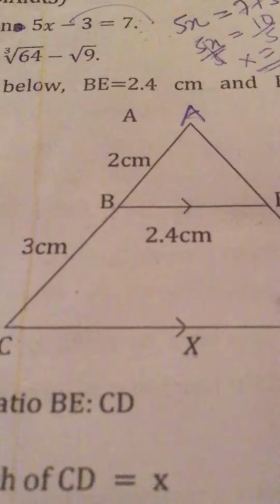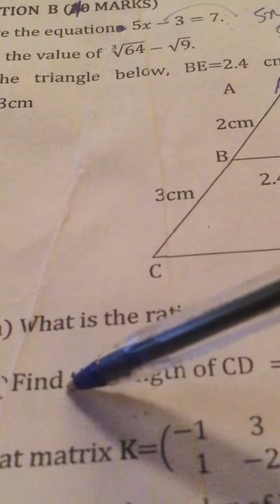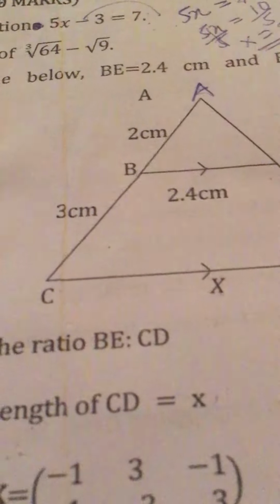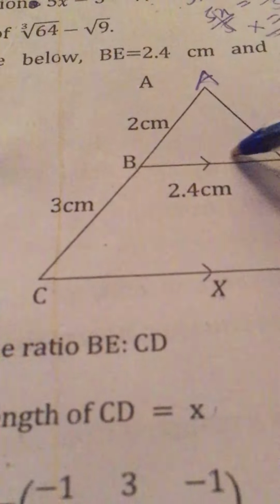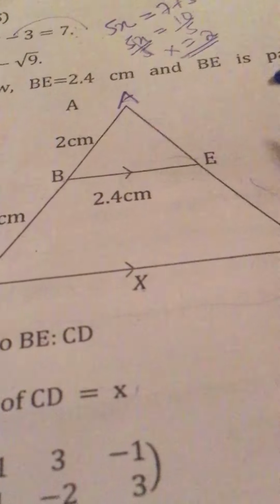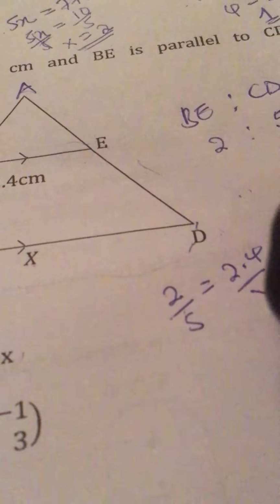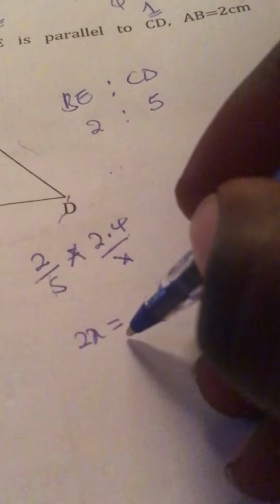So now we are going to be here. They're saying find the length of CD, equals x. So that means there's a need for us to compare the two similar triangles, the smaller triangle and the bigger triangle here. We'll take the length of the smaller triangle, which is 2 centimeters. Do it from here. So 2 over 5 is equal to 2.4 over x. Then here you're going to cross multiply. This times that one, you're going to have 2x, is equal to this times that one, we're going to have 12. Then you divide both sides by 2, and we're going to say our x is equal to 6. So this is the value of CD.